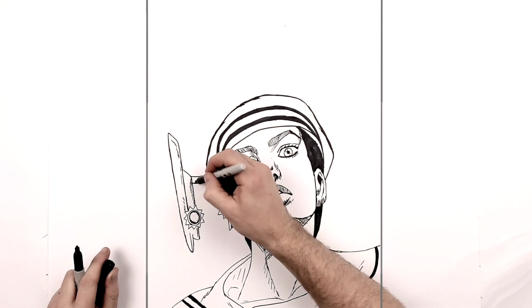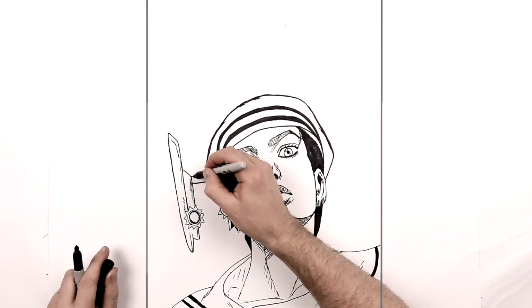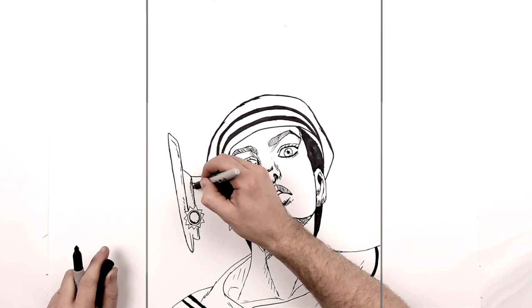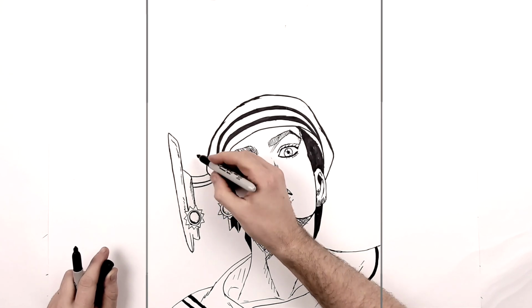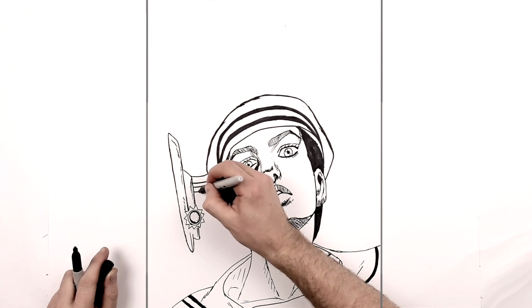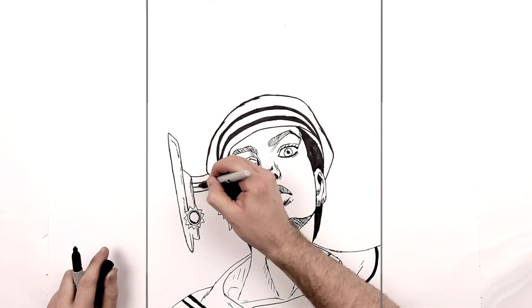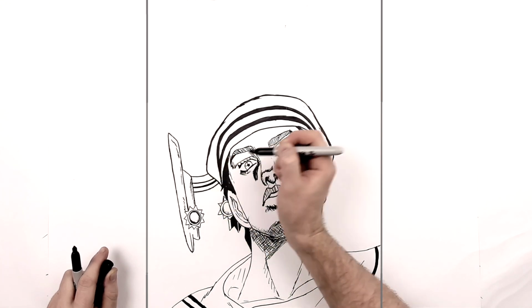Like so. So one there, skip a thick one, and then in the image I'm drawing from, they're red, but I'm sure, you know, you could do them any color you wanted, really.